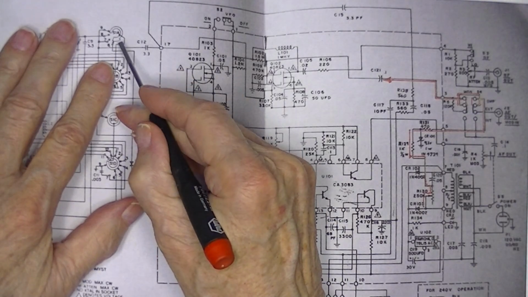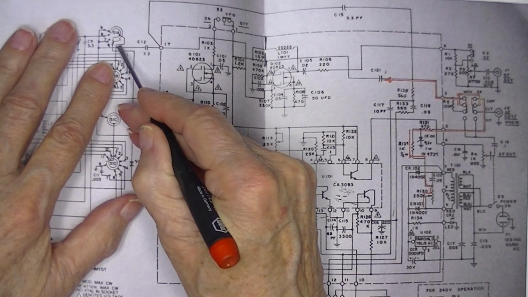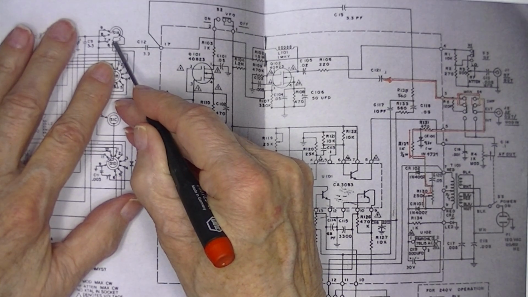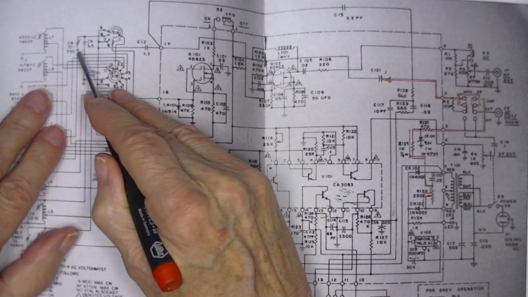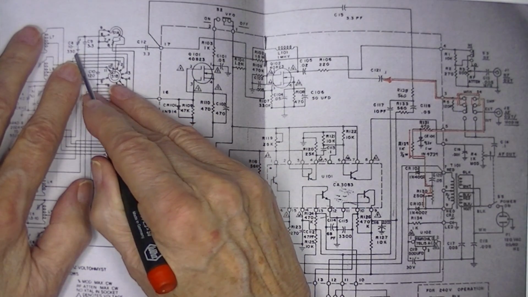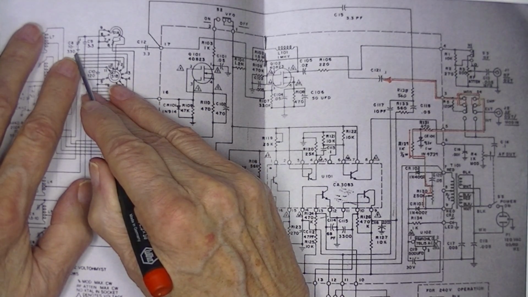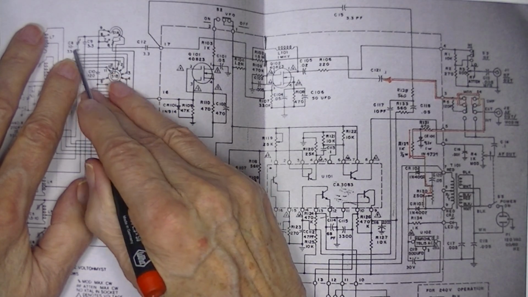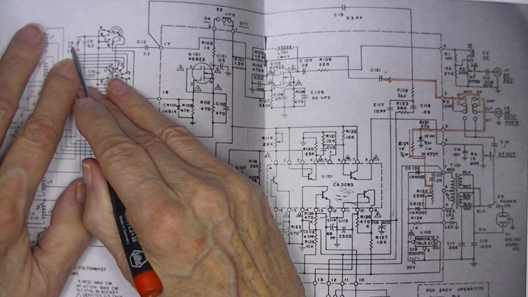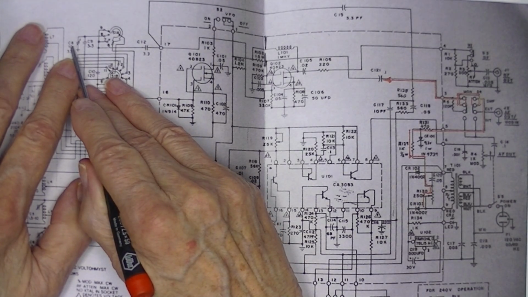That's positions 7 and 8. In all other positions, this capacitor, 10 by 330 microfarad, this is the variable capacitor that's driven by the frequency setting dial.